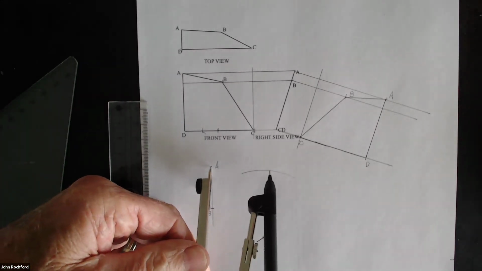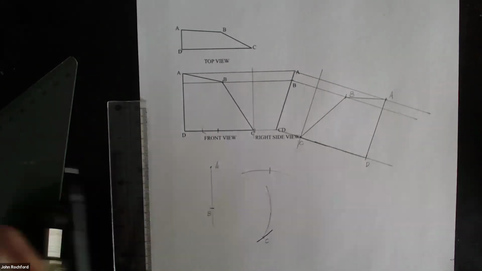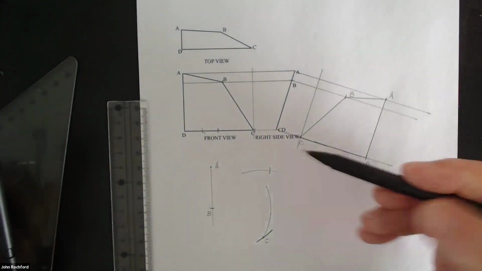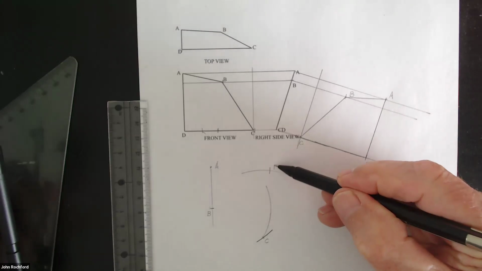Then mark that there, and that will be point D.